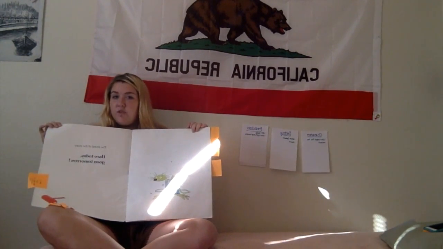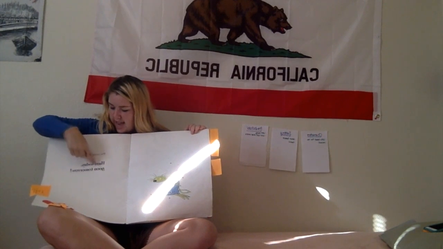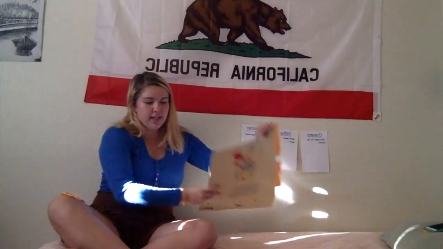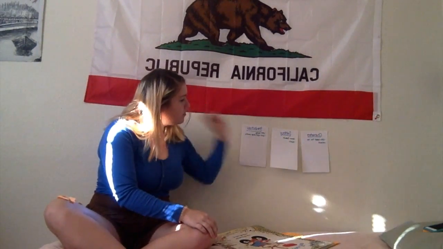The moral of the story is, hare today, goon tomorrow. So, do you guys think our predictions were right? Let's look at our chart. So, characters. We said that little rabbit foo-foo and animals were our characters. Did you see any more characters than that? The good fairy was a character.